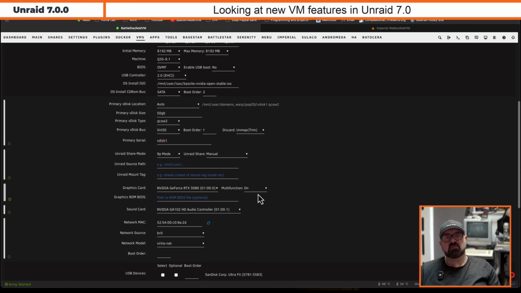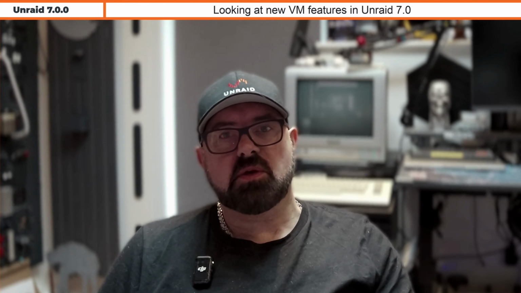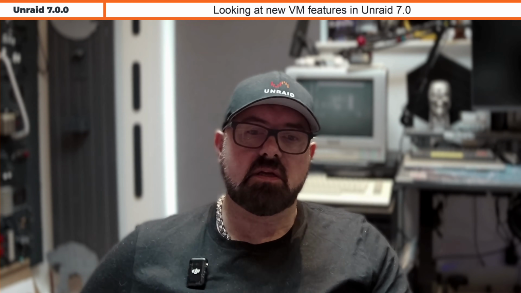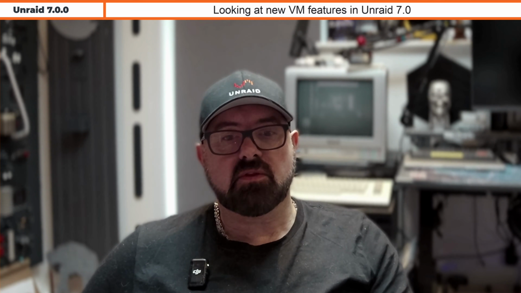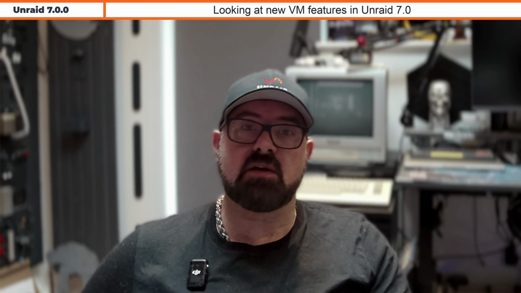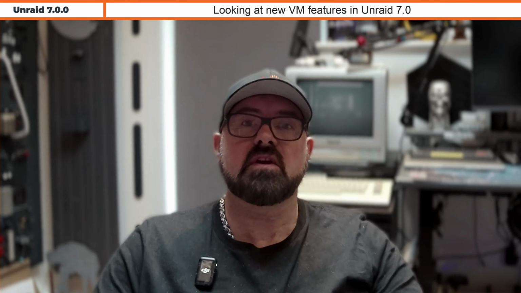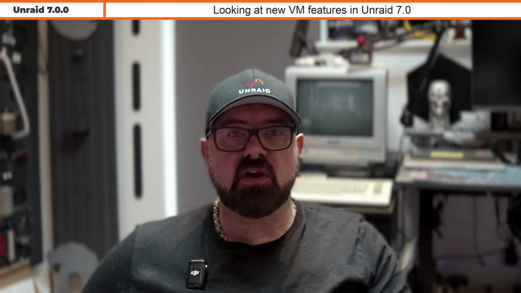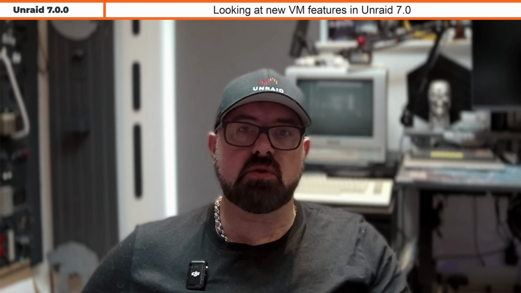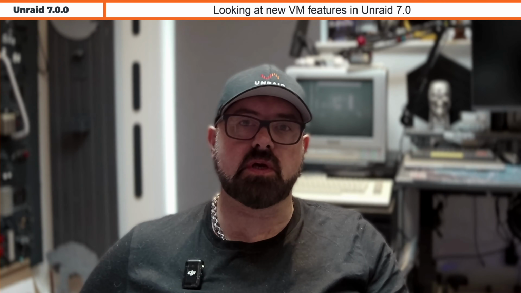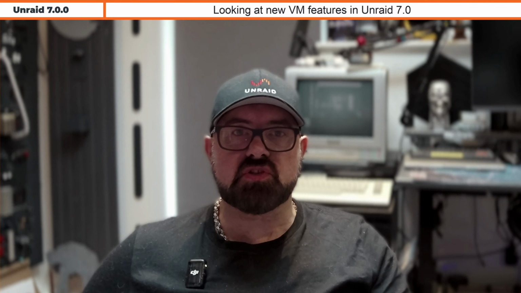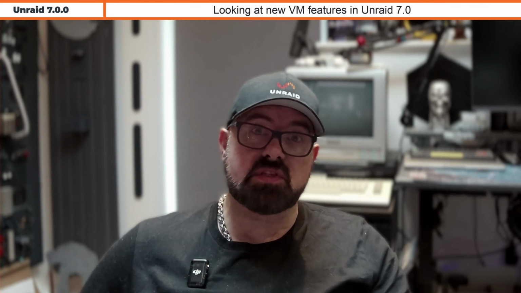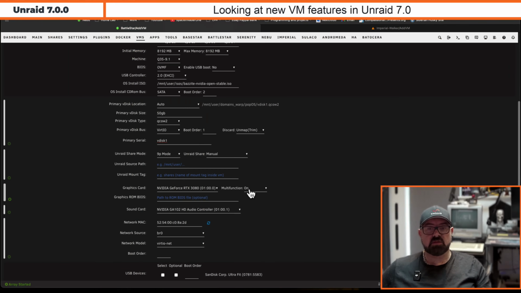And what this does is it basically makes the GPU appear like a real piece of hardware. Because obviously with a GPU, the VGA part and the sound part are on the same piece of silicon that's plugged into your PCI slot. So if we don't enable multifunction, it can make the GPU look like it's two separate pieces of hardware. So by enabling multifunction, this gives us better performance in the VM when we're passing through a GPU.